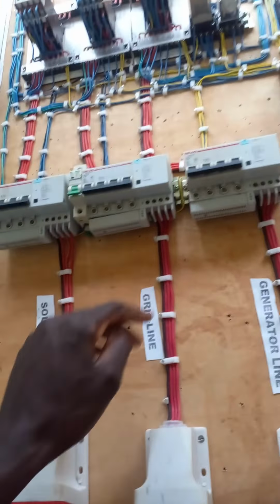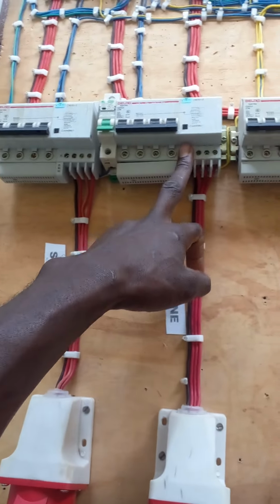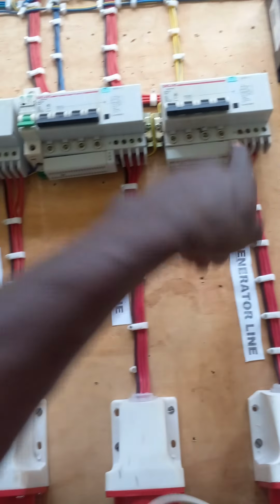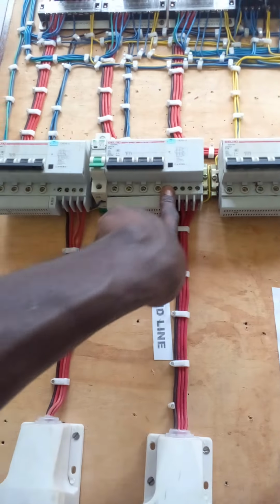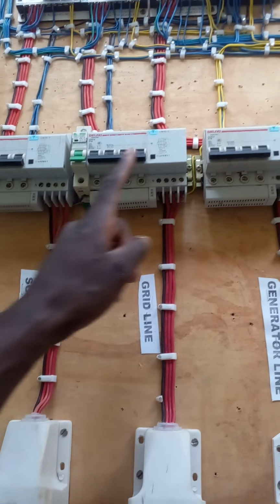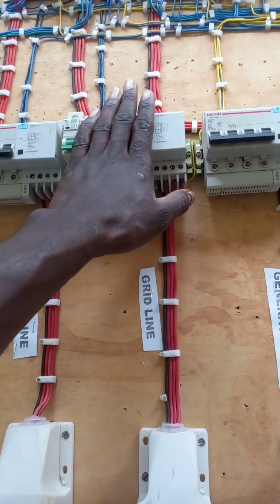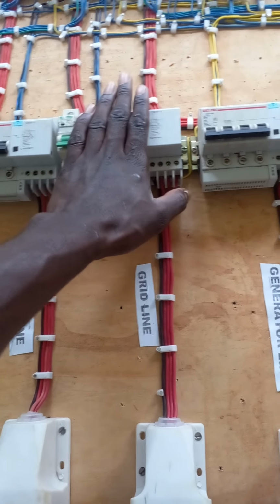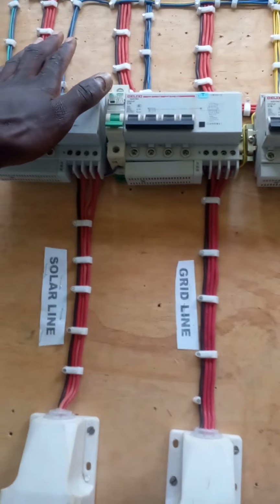When the generator is still running and the grid power comes back, it will automatically stop the generator and run with the main source. In the morning when we have solar, the generator stops and the solar energy becomes the main source of power.